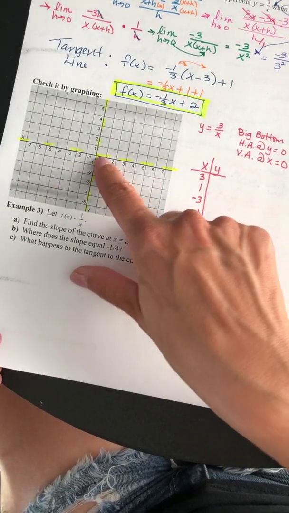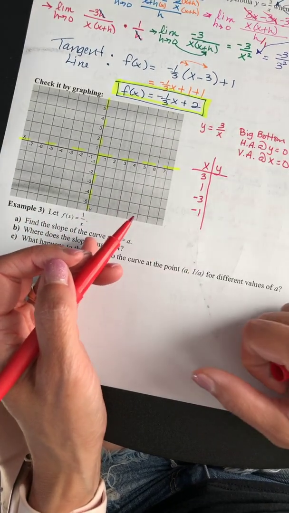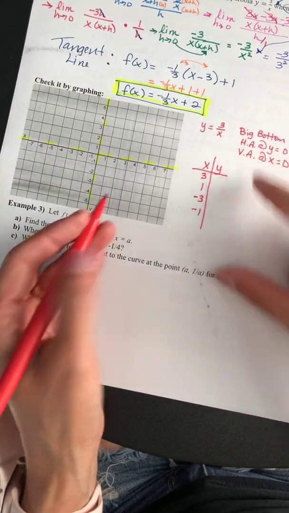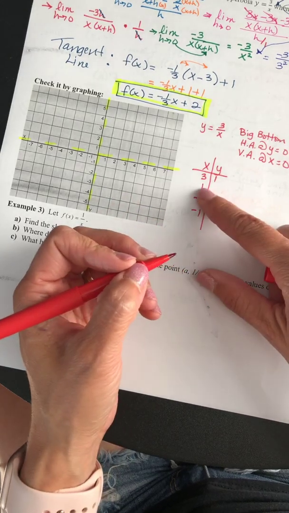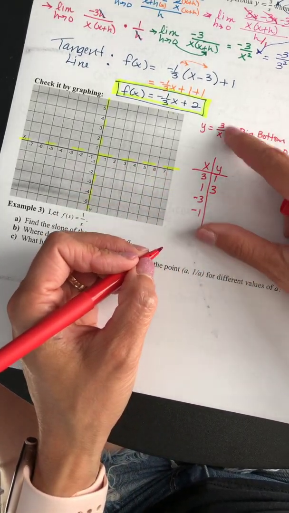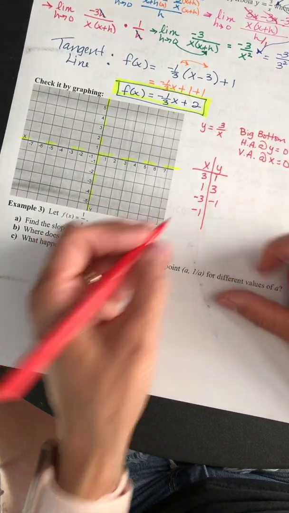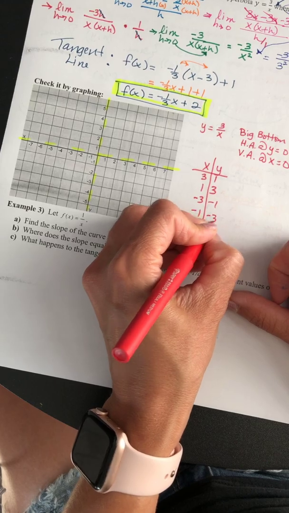Okay. I can't do 0 because it's undefined at 0. Right? Can't put 0 in the denominator. All right. So if I plug in a 3, 3 over 3 is 1. If I plug in a 1, 3 over 1 is 3. If I plug in a negative 3, 3 over negative 3 is negative 1. If I plug in a negative 1, 3 over negative 1 is negative 3.